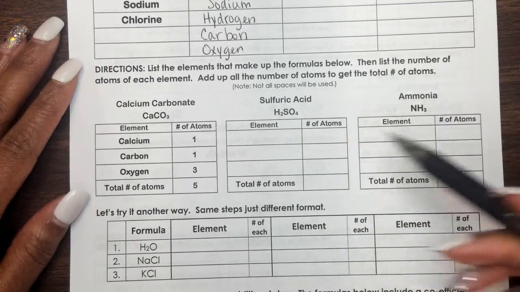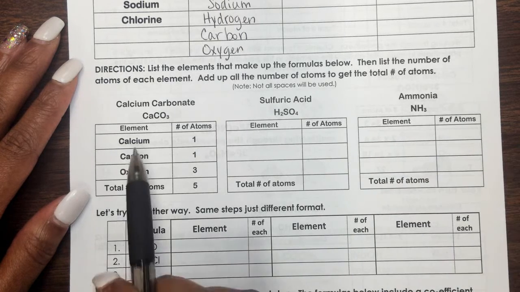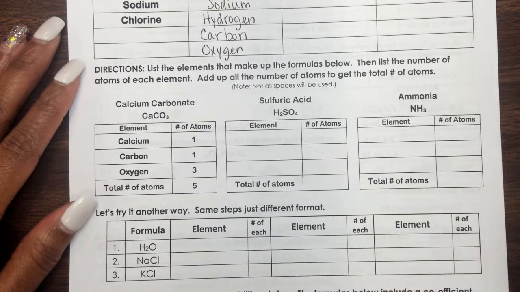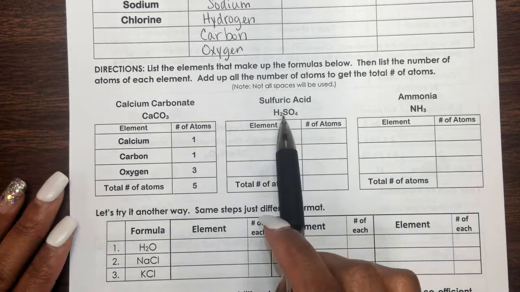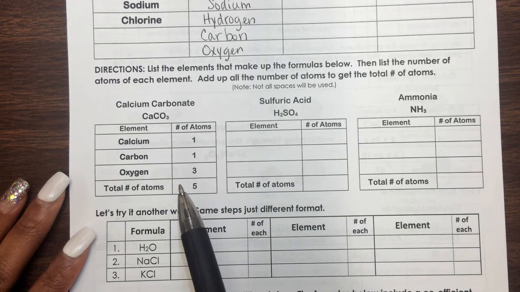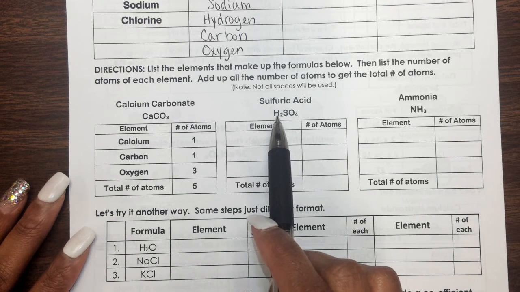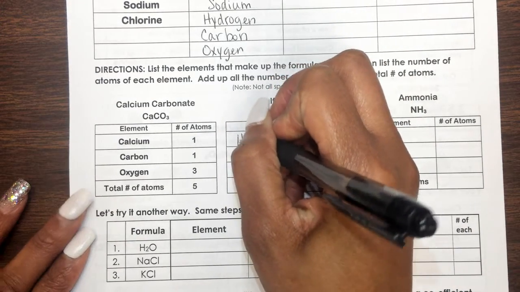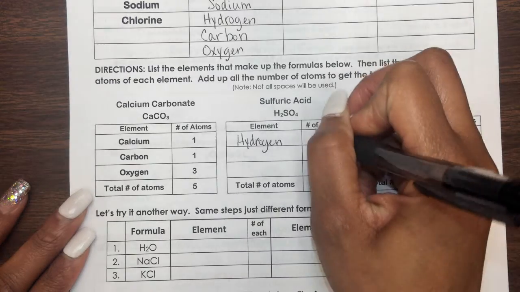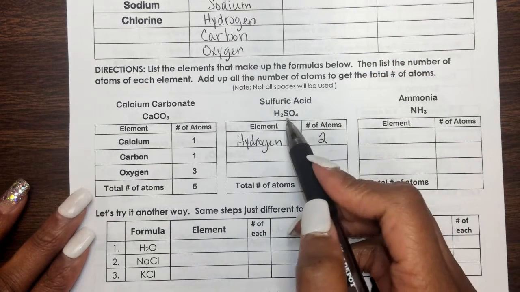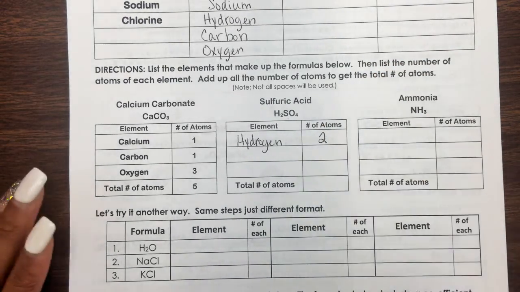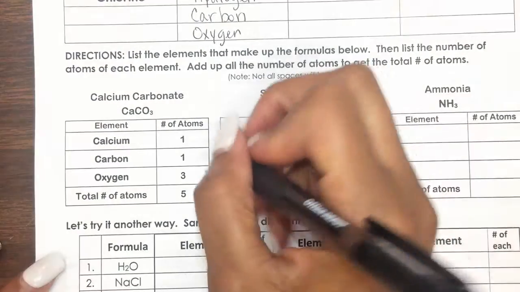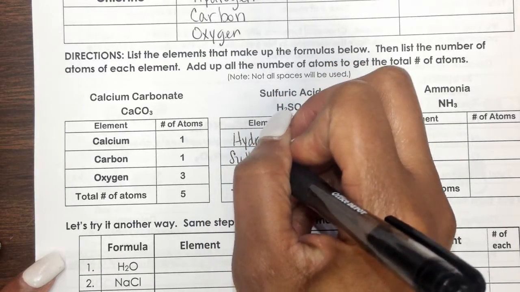So this is like an introduction to counting. You see that these examples only have subscripts, and we did this in the PowerPoint first. So the subscript tells you how many atoms you have. So I have the 2 directly behind the H. That means that my element is going to be hydrogen, and I have 2 of them. Wherever you don't see a subscript, like sulfur, that's understood to be 1. Okay, so this would only be 1 sulfur atom.